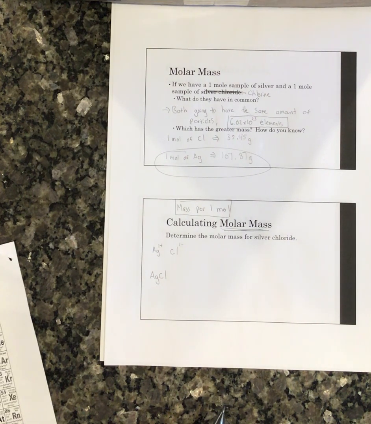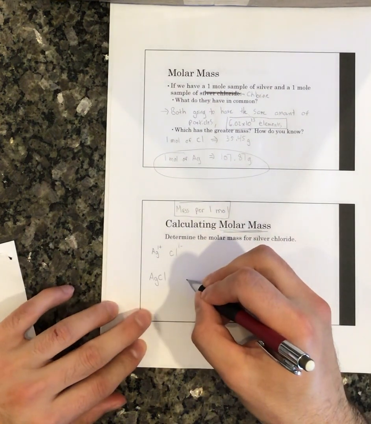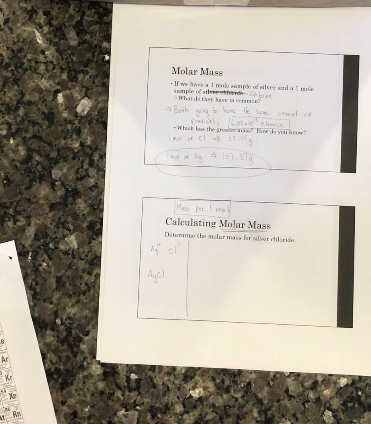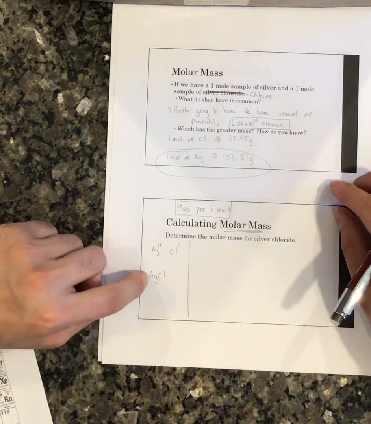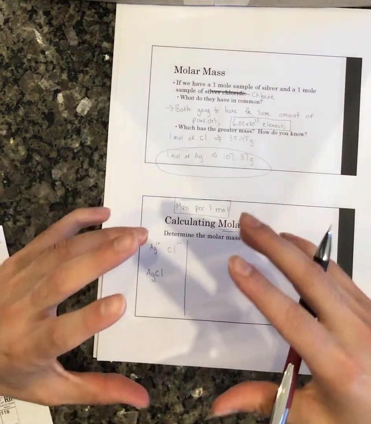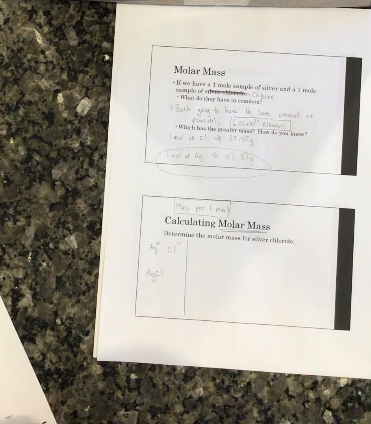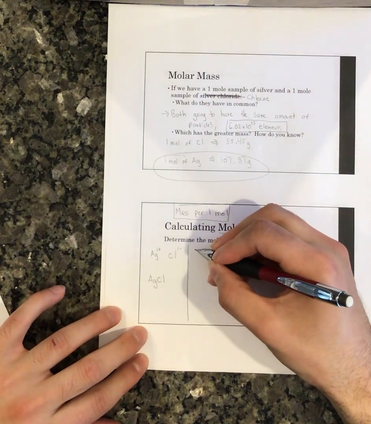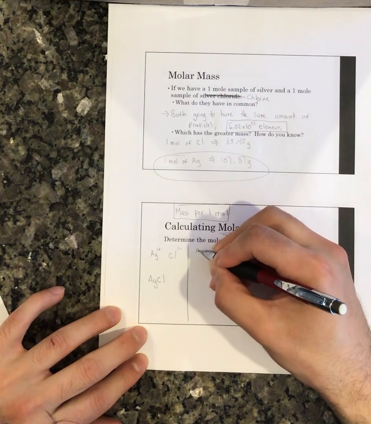Okay, so that's the formula for silver chloride. So in order to find our molar mass of silver chloride, what we're going to do is add up the mass of 1 silver, because that's what we have here, and 1 chlorine together, and that total weight should be the weight for 1 mole. Okay, so what I'm going to do, I have my mass.